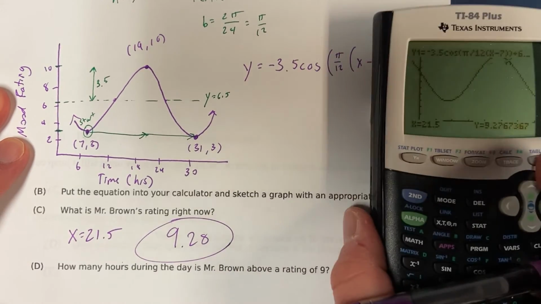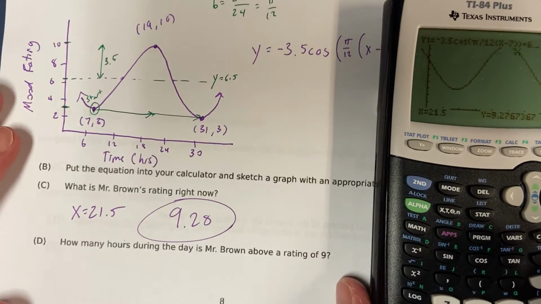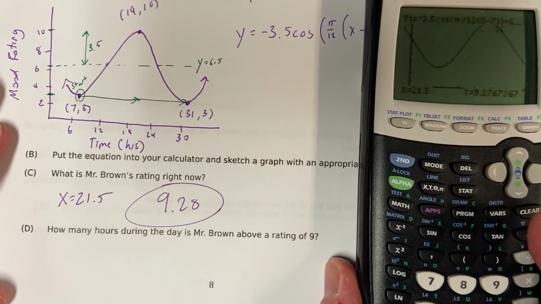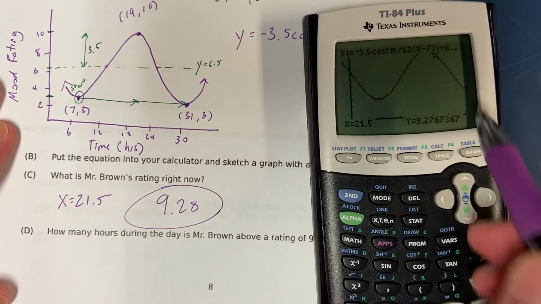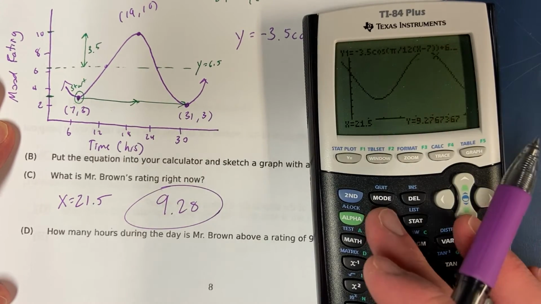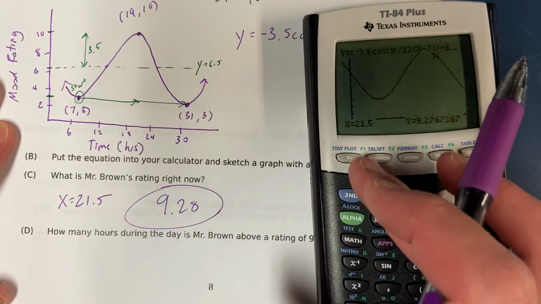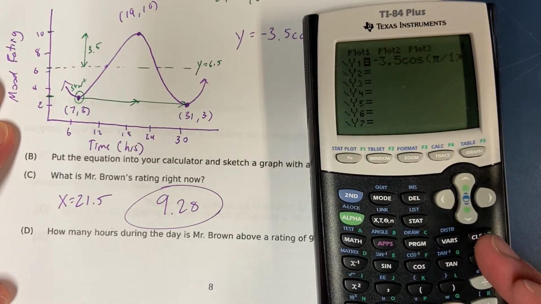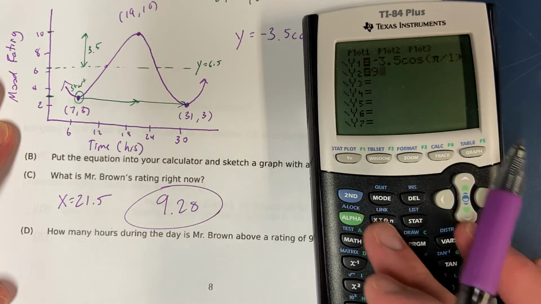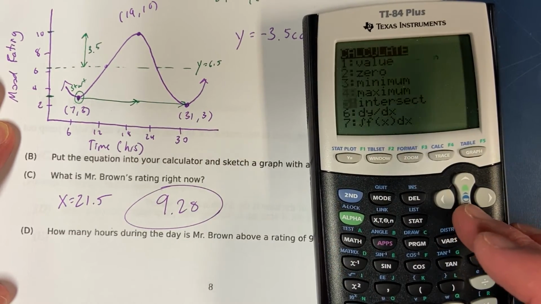Now this next question is going to be a little bit more challenging. How many hours during the day am I above a certain number? So above 9 in this case. So I'm looking for up here, like where I'm really happy. The way to do this when you're given y values is to go back into y equals and actually put y equals 9 into y2.